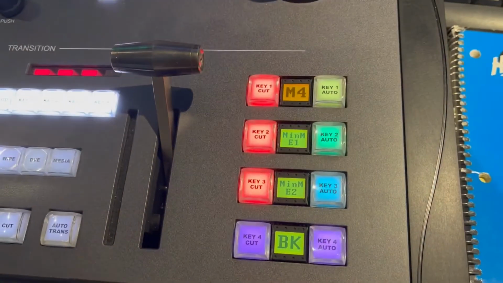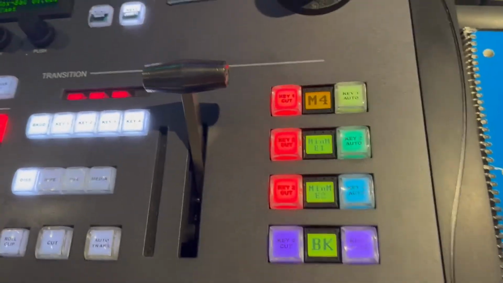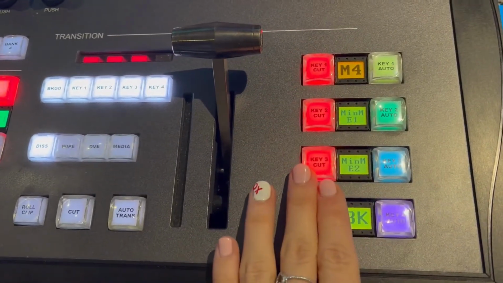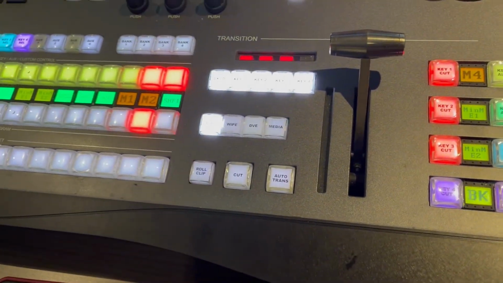This is how it looks on your keyboard. And again, in order for them to be active, you always want to make sure that those keys, you've made them active here.